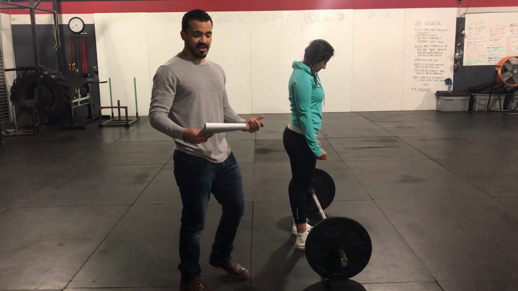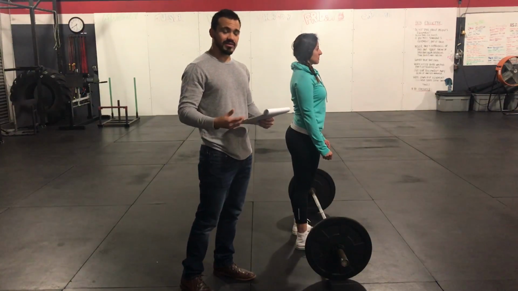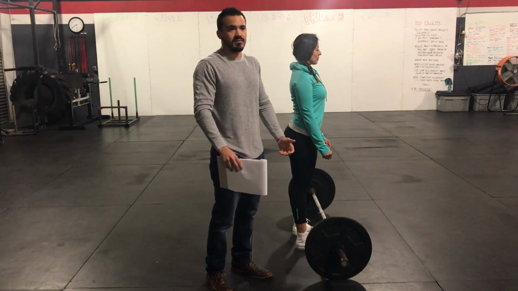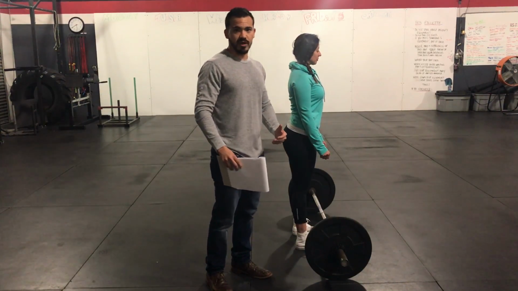So the first kinematic is time. The time performing a deadlift is variable, but it's just really essential that the hips and shoulders rise at the same time so that we can maintain that neutral spinal plane.